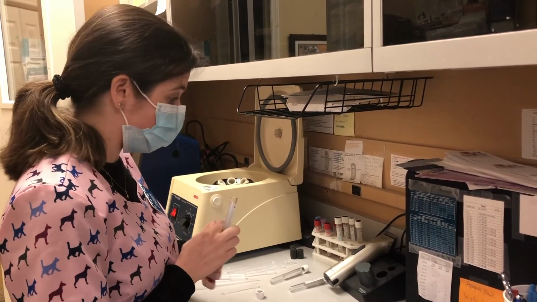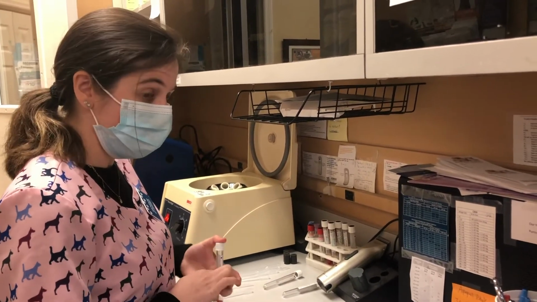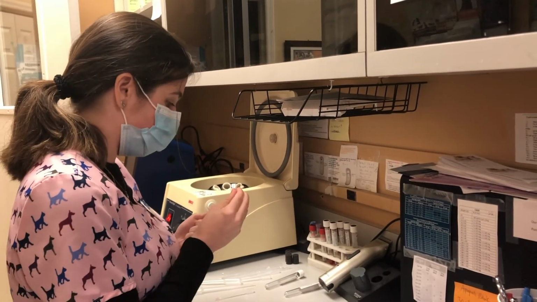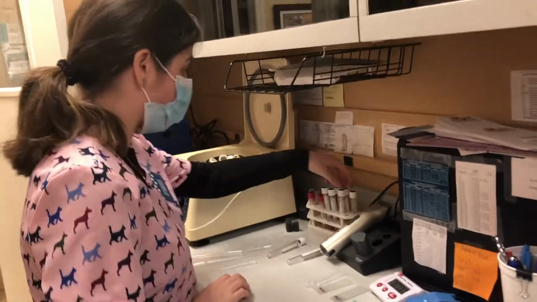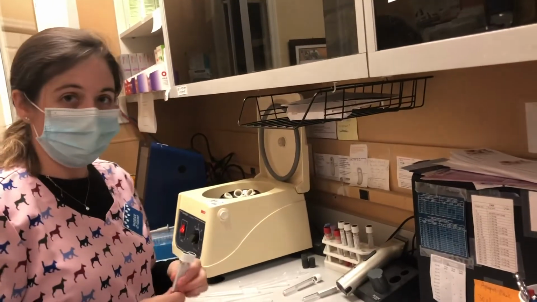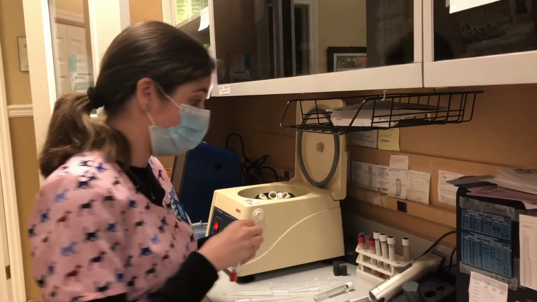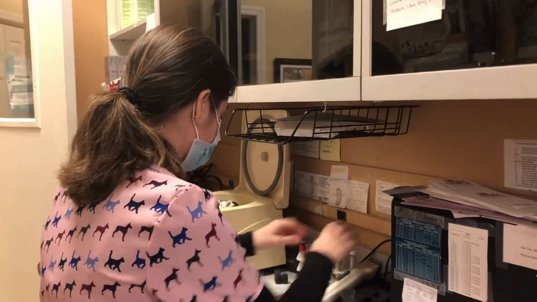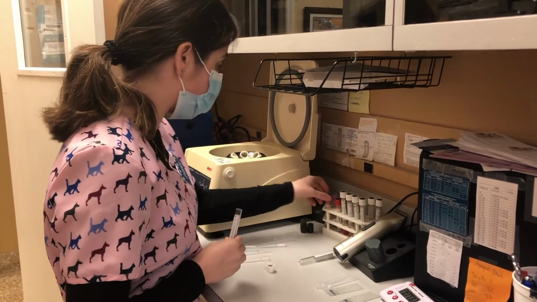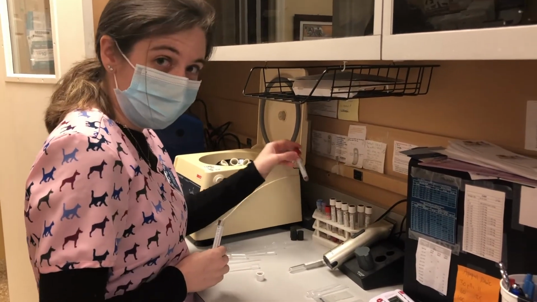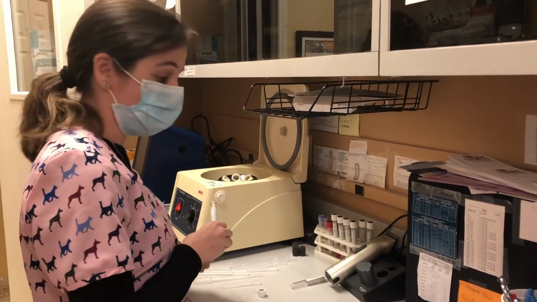And because we need something to compare our results to, I'm going to be making 2 controls, one for my recipient and one for my donor. So I've already gone ahead and made 2 cell suspensions for my donor and my recipient again. So what we're going to do this time is, I have my recipient tube here. I'm going to take 2 drops of my recipient serum and 2 drops of my recipient cell suspension and make my control that way.